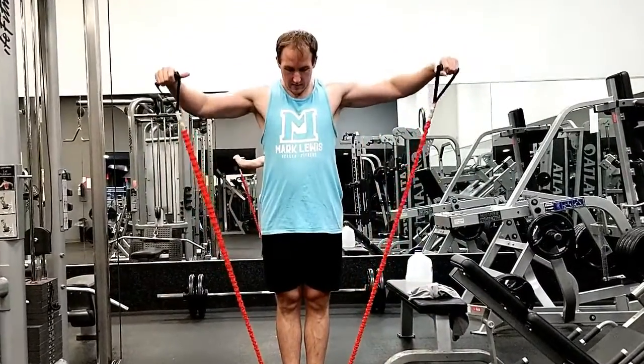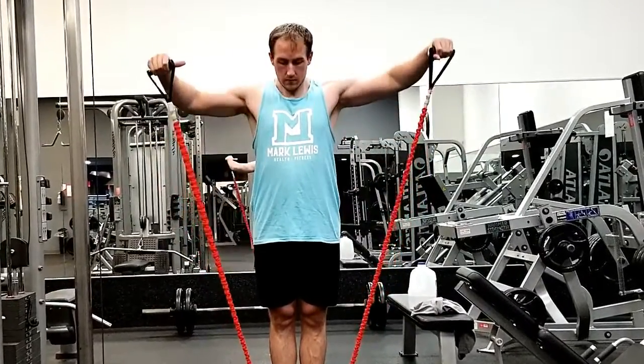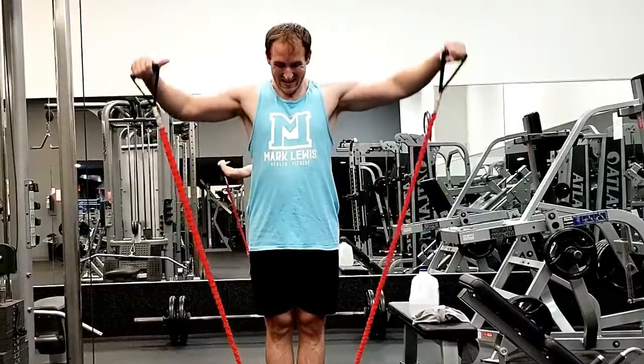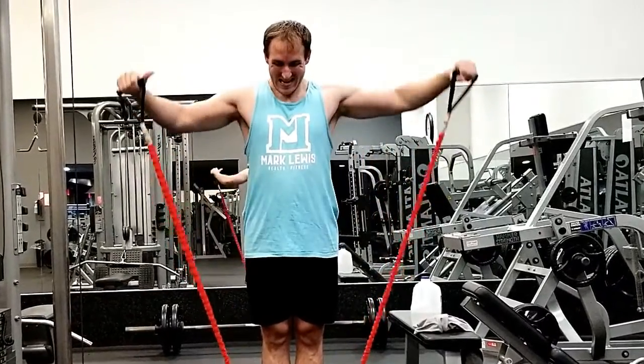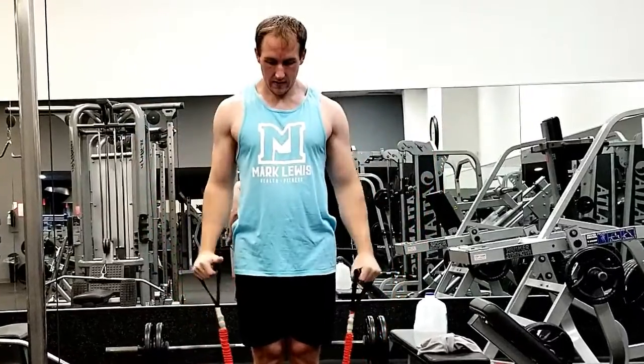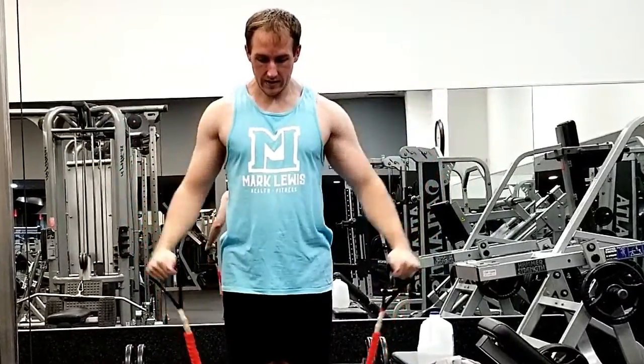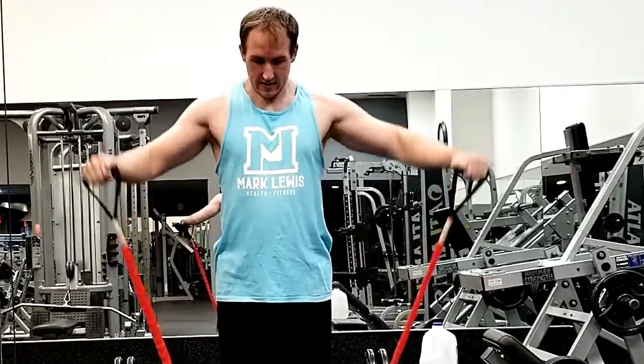By now, you should have a pretty awesome pump in your side delts. And I have programmed 4 sets of 15 reps. But with the resistance band laterals, don't limit yourself to just the 15 reps. You want to continue until you basically reach failure. So that's going to conclude both day 1 and day 2 of the side delt weak point training, and I hope you enjoyed both of the days.